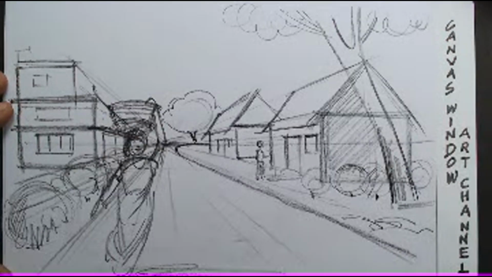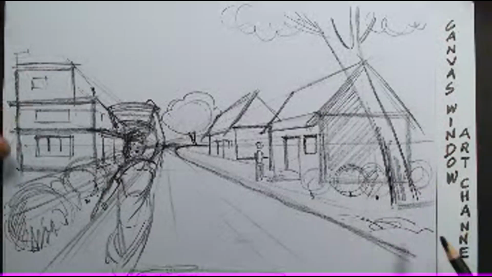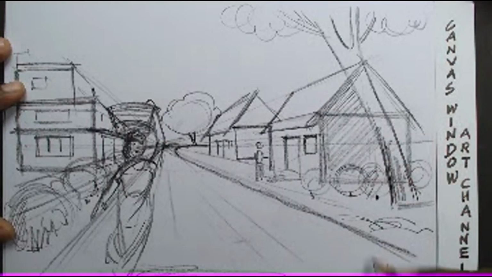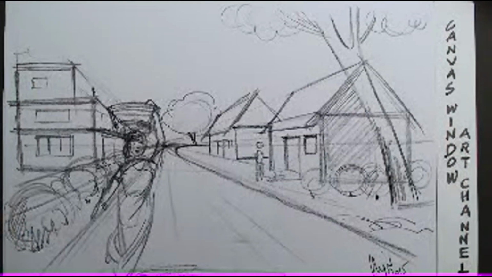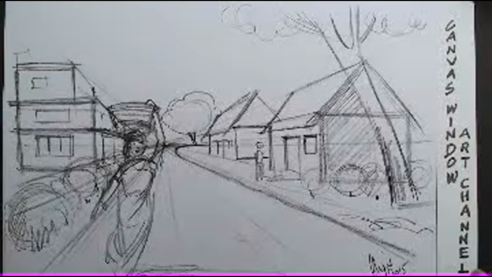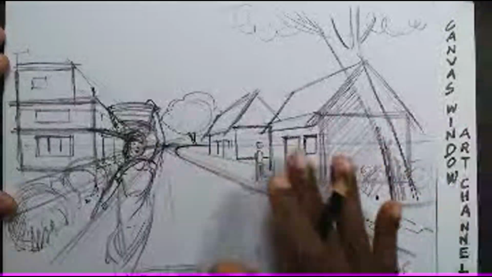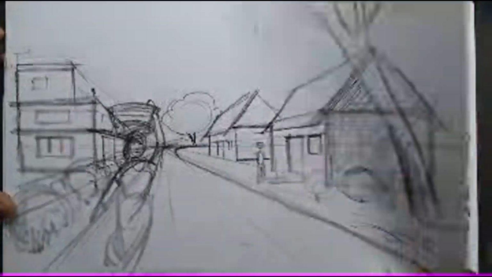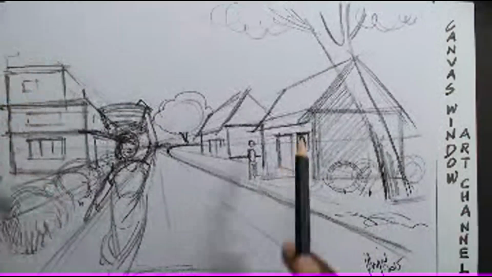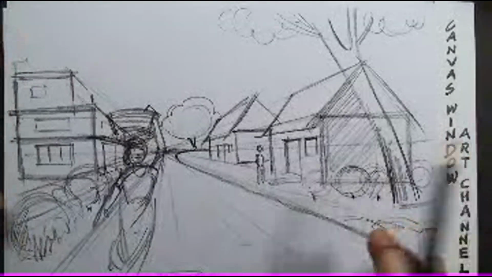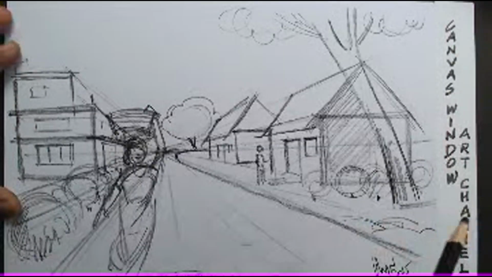Okay, so this is just a small, very simple attempt on one-point perspective, how we can approach it. And also for Canvas Window Art Journal, this is the first live stream. So maybe in future I wanted to explain more on perspective. Okay, sometime maybe we will. By the next live stream, we'll try to learn about another important topic.